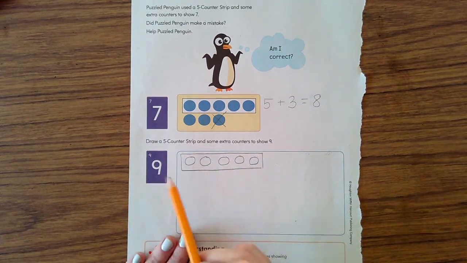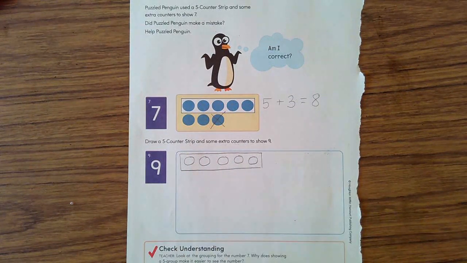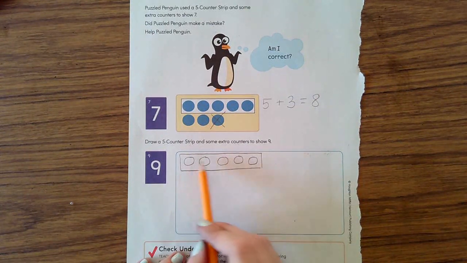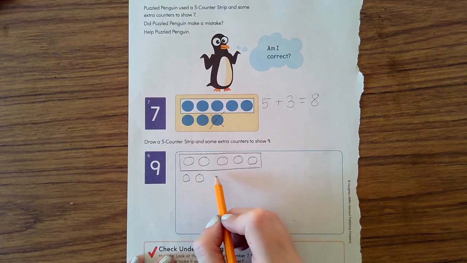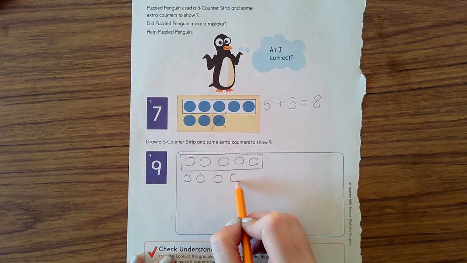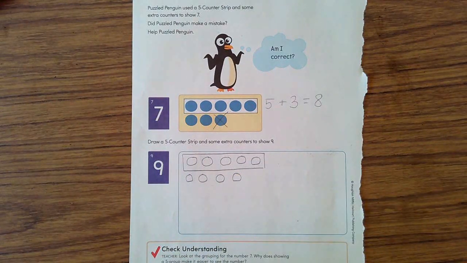Now I'm going to add extra counters until I get to the number 9. 5, 6, 7, 8, 9. Perfect.